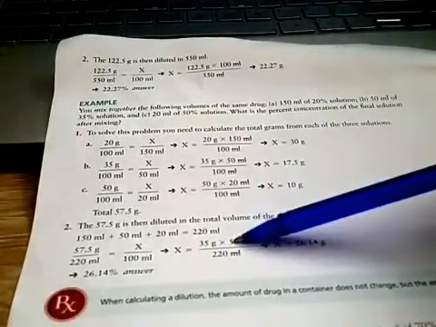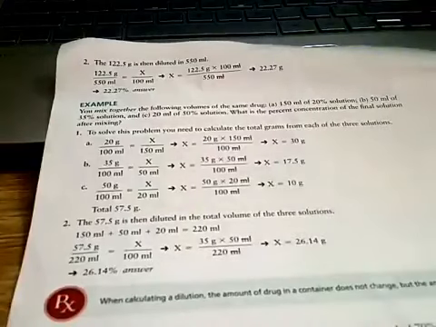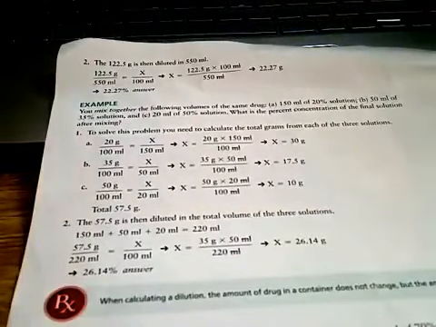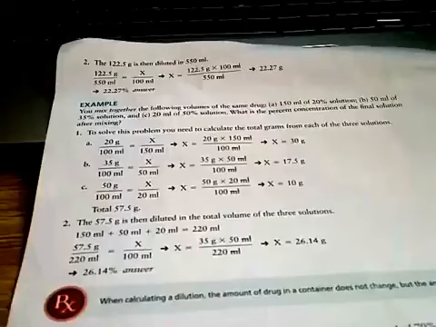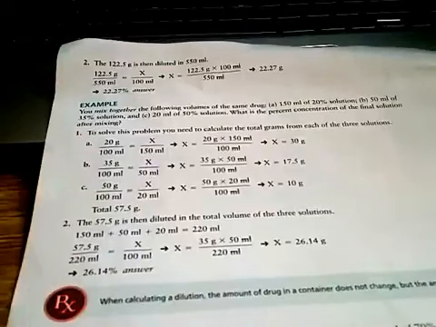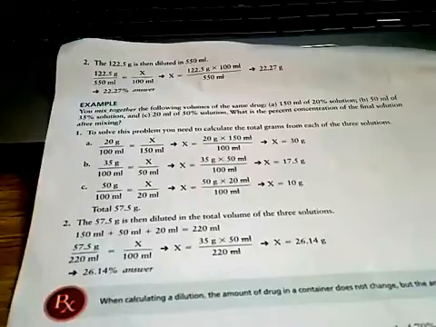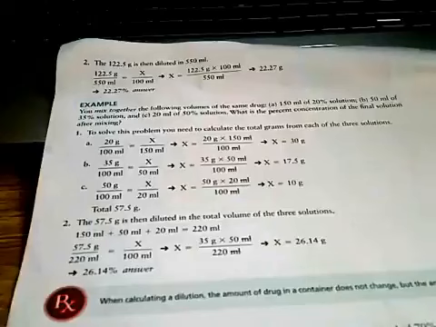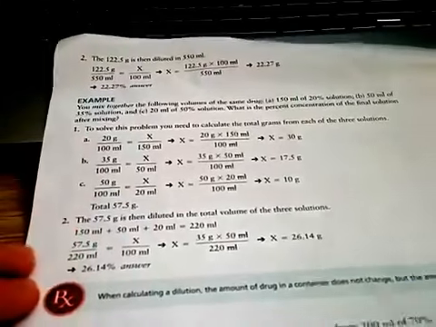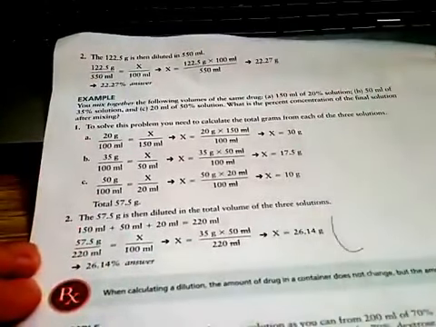Where did I get this 35 from? Give me 1 second. I don't know what they're doing right there, but technically it should be 57.5 times 100. I guess they dropped it, or they reduced it by lowest terms in this case. But you can do it this way also. Let's just do one of these.